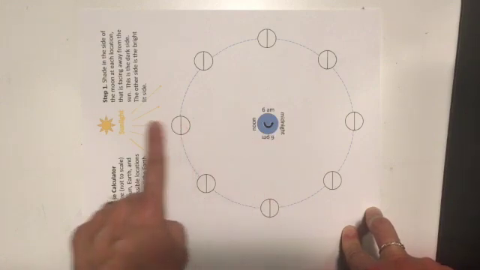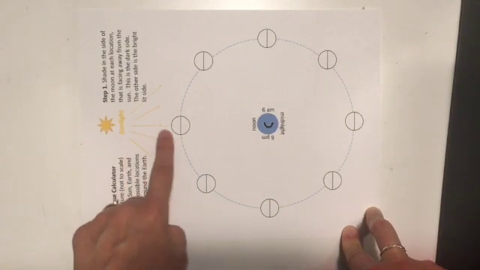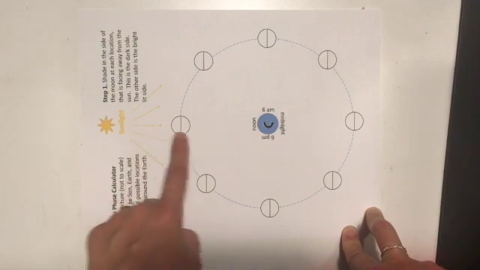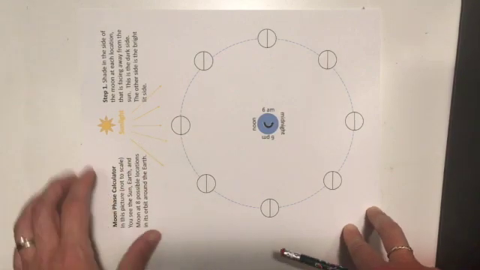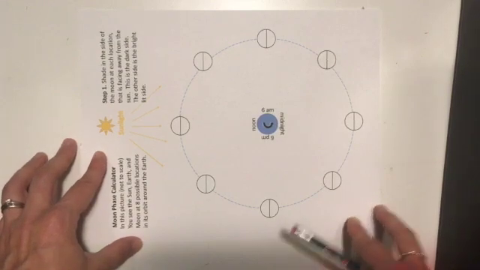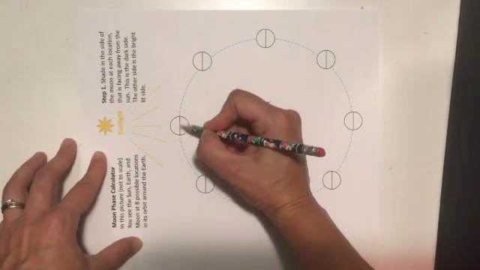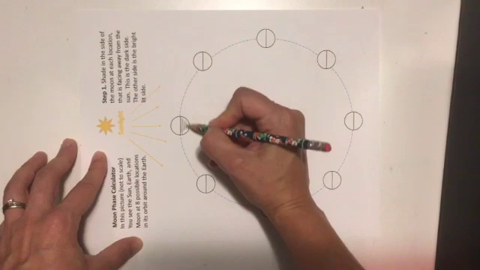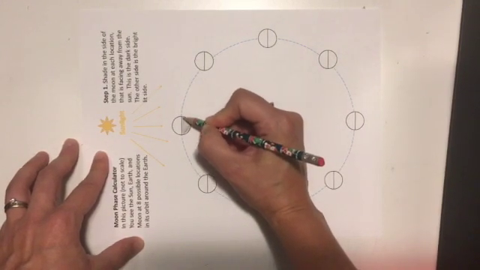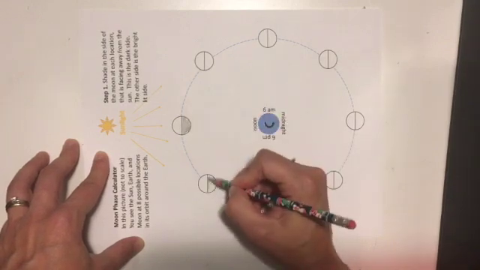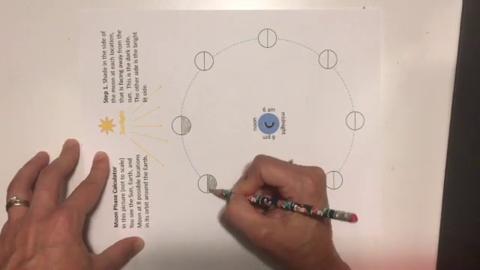The moon doesn't give off its own light. It only reflects light from the sun. So the side of the moon that's facing away from the sun is going to be dark. We can shade in all of the sides of the moon that are facing away from the sun. These are going to be dark and not lit up. We can go around and do this for all 8 phases of the moon.